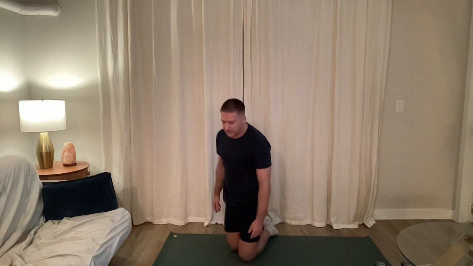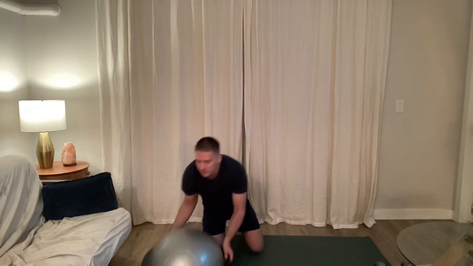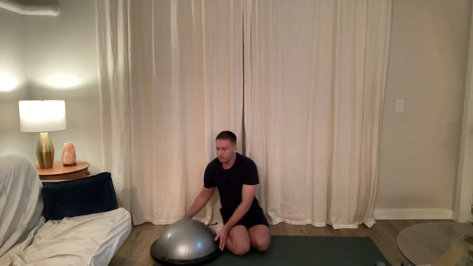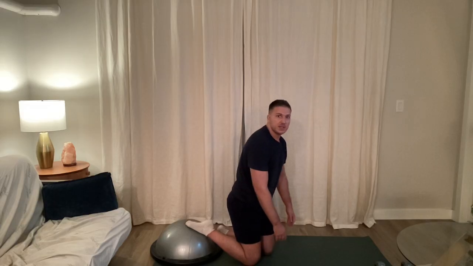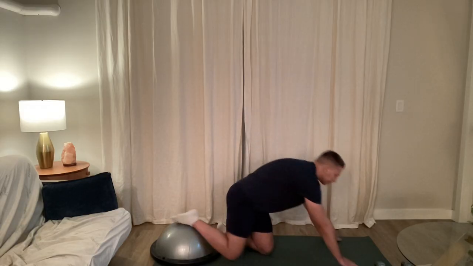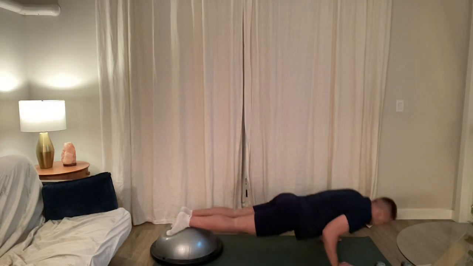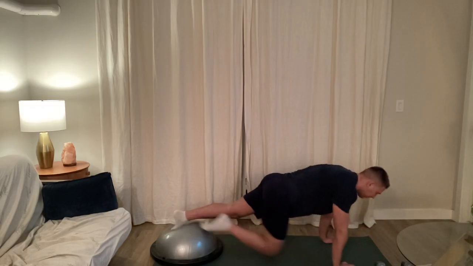One way we can progress this movement is by increasing the force by elevating the fulcrum, by putting it on a balance ball. And this would be a decline push-up. And that's the progression.